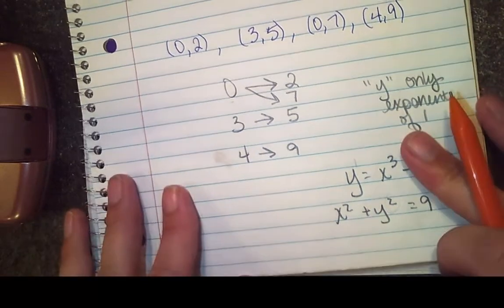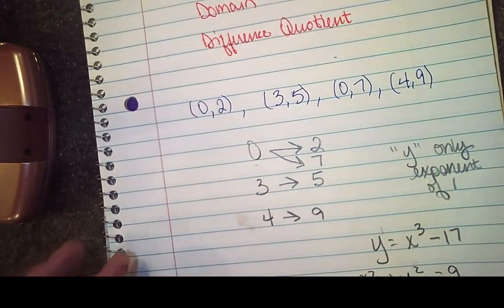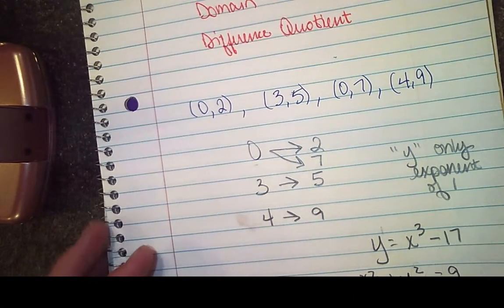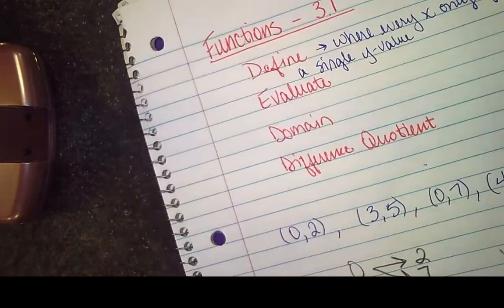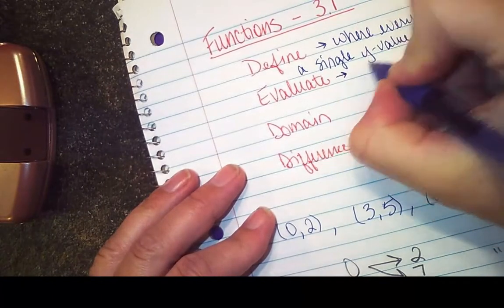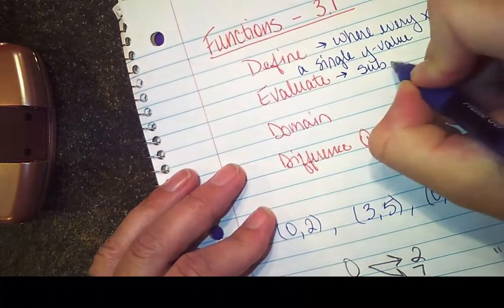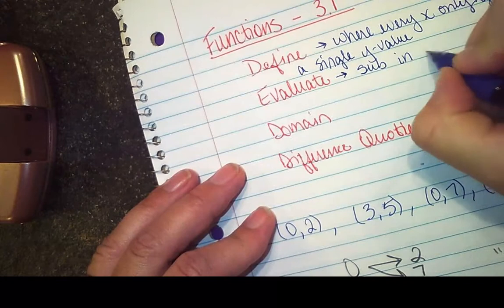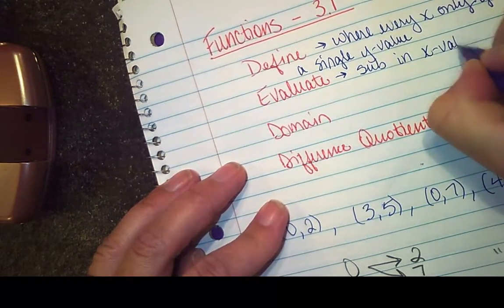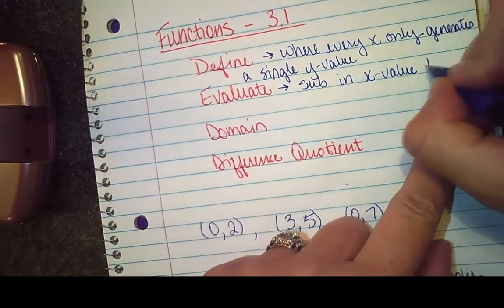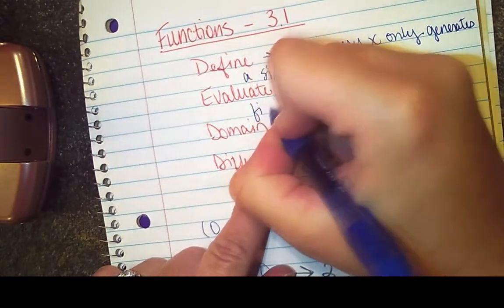So now we know kind of sort of how to define them. Then we want to evaluate. So when we evaluate a function, what we're going to do is substitute in your x value to figure out your y value.